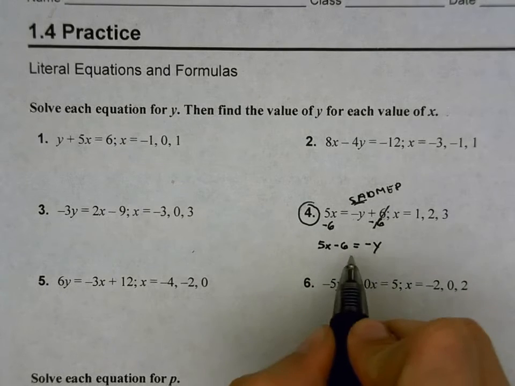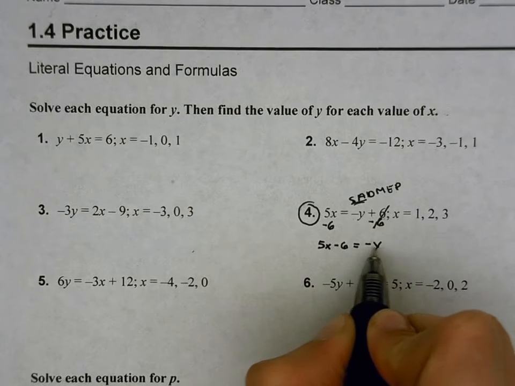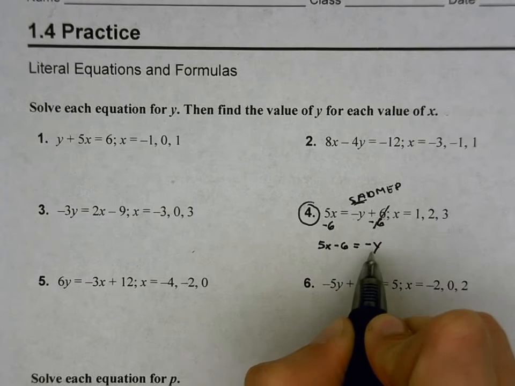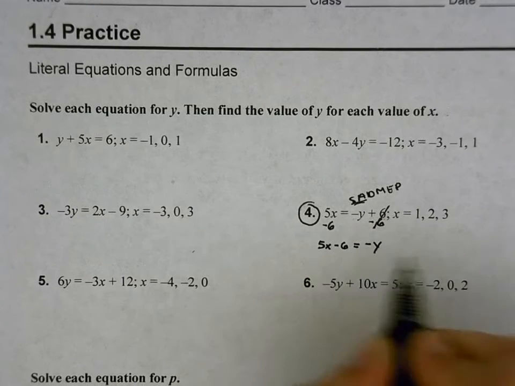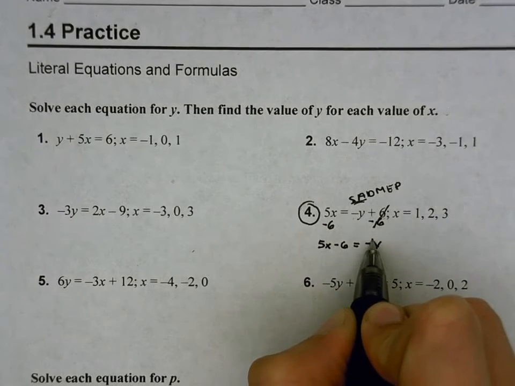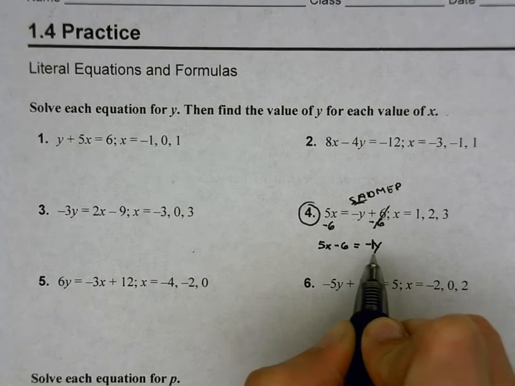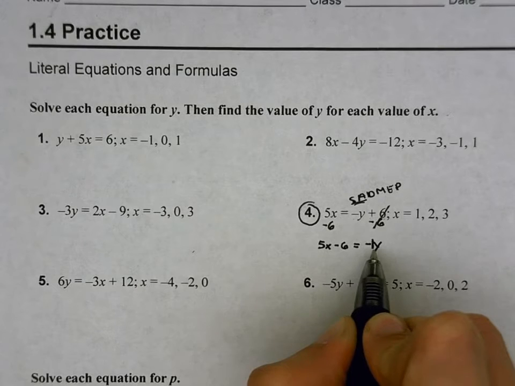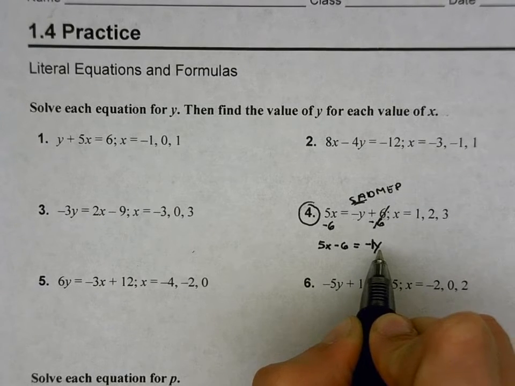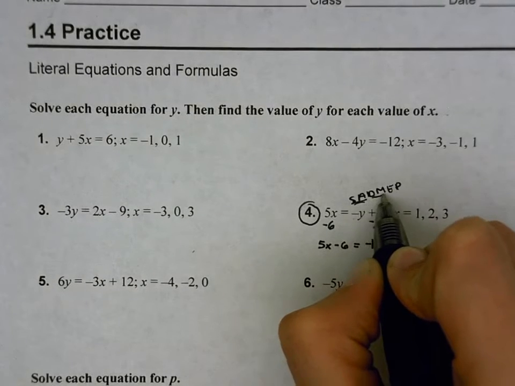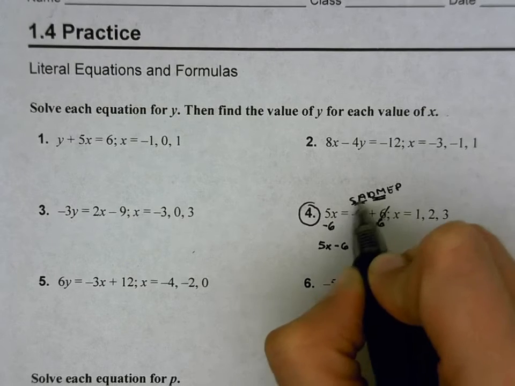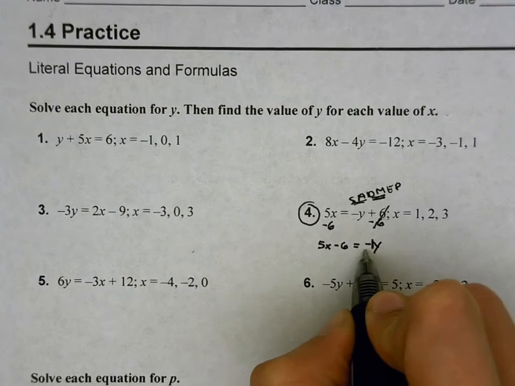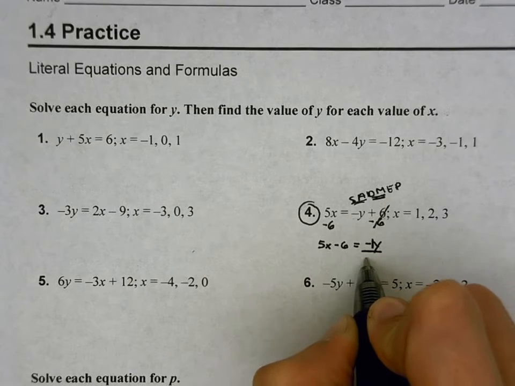Okay? And so now at this point, the only thing still stuck to that y is that negative. And this actually is a negative 1. There's an invisible 1 that we don't generally write in front of the y, but it is located there. It's technically negative 1. And when you have a number sitting right next to a letter like that, that means that they're being multiplied. This is negative 1 times y. Which is the second part of our SADMEP. After you undo the subtraction addition, you undo the division multiplication. And so since these are being multiplied, the opposite of multiply is divide.